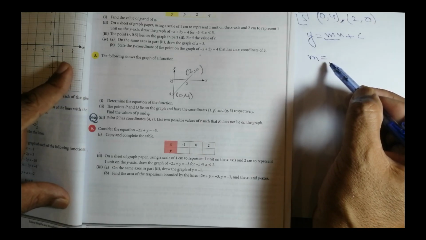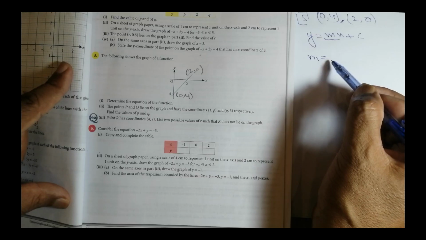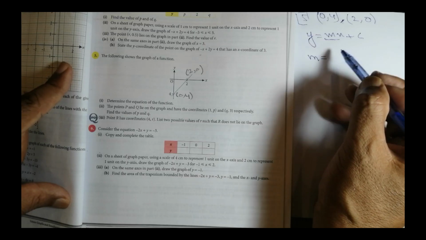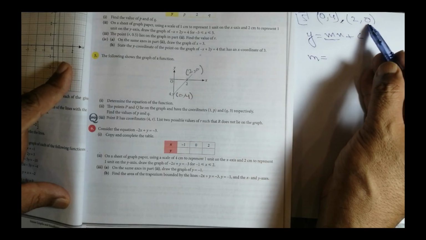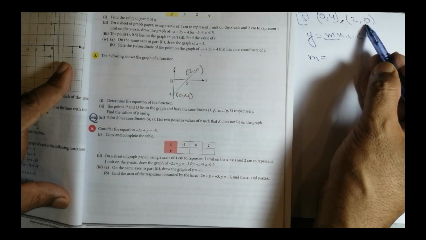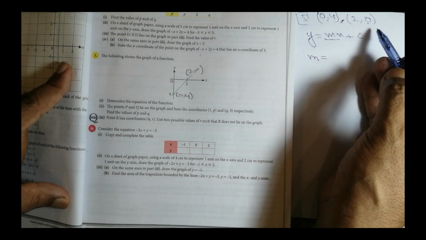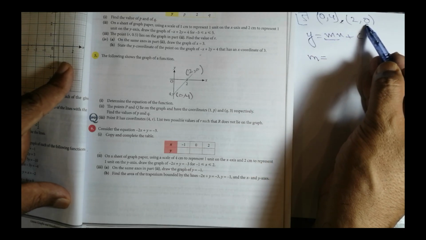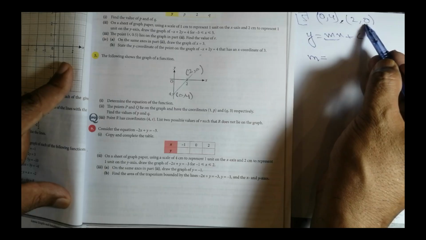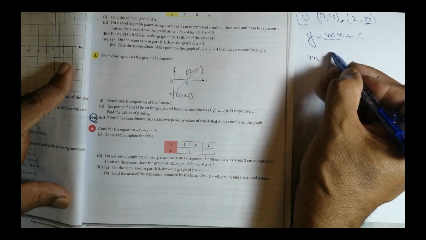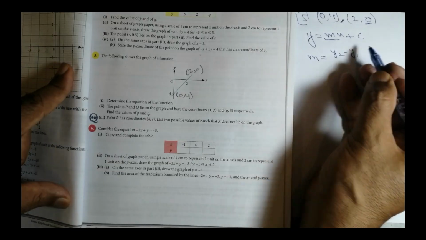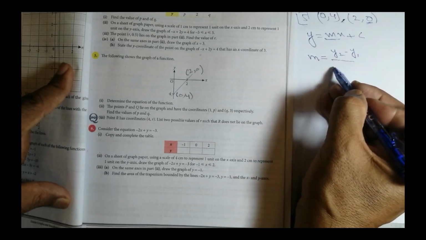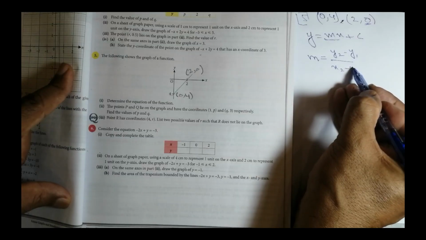When 2 points are given, we can find the gradient by subtracting the first coordinate from the second, y2 minus y1 over x2 minus x1.